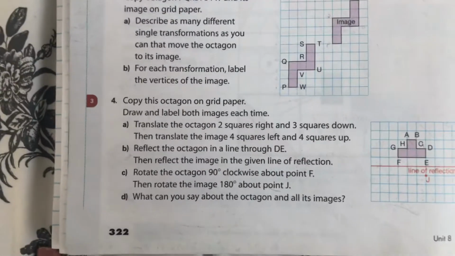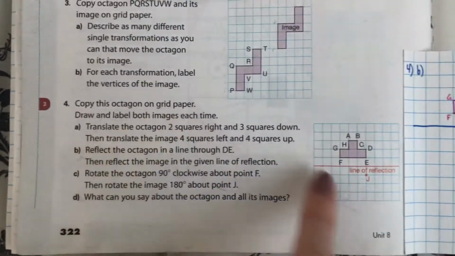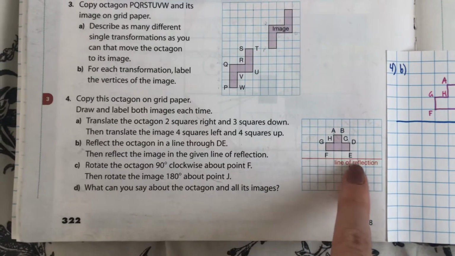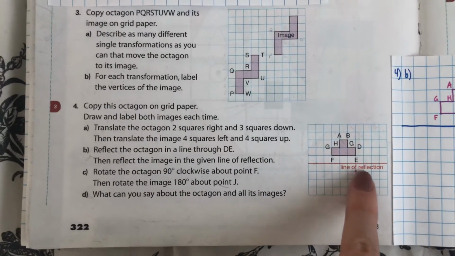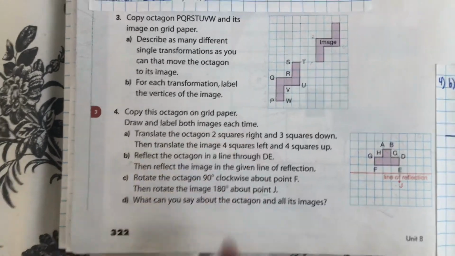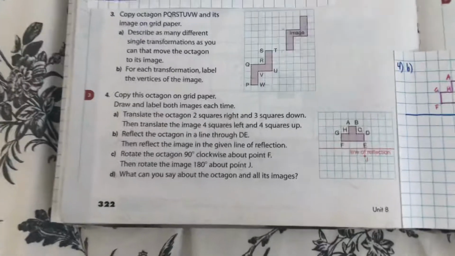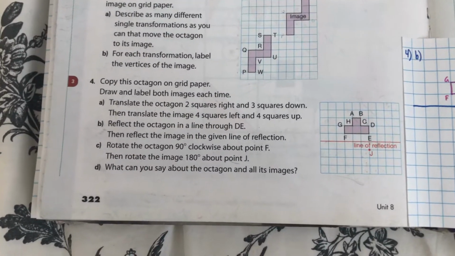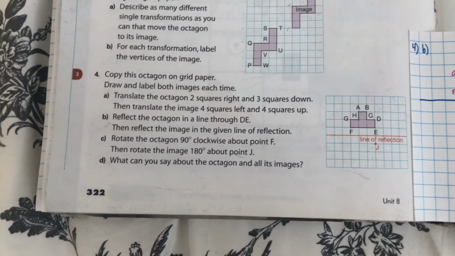Then for number 4, copy this octagon on grid paper. So this guy right here, you also had to have copied down the line of reflection and this J point. It says draw and label both images each time. Now I recommended to you guys on the Google Classroom assignment that you do each part of 4 on a different grid because it will get too hectic. So hopefully you did that.